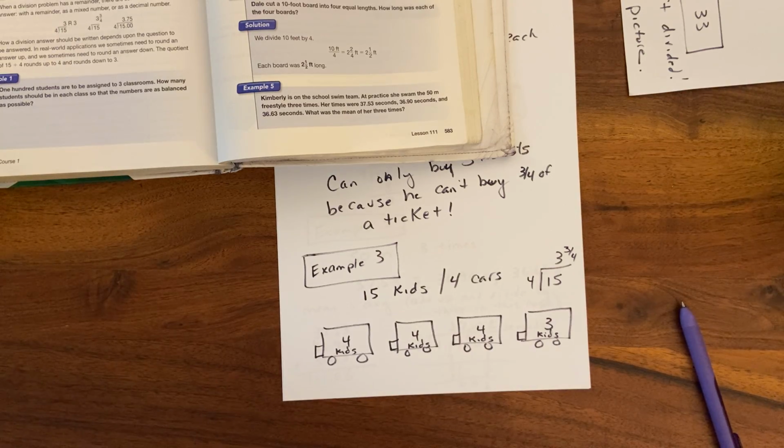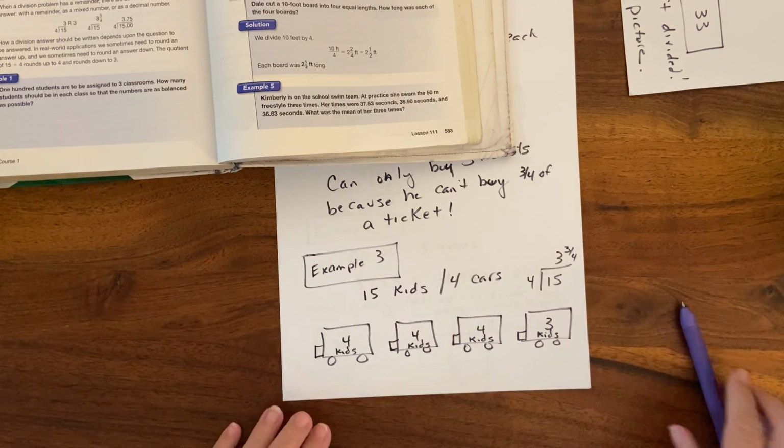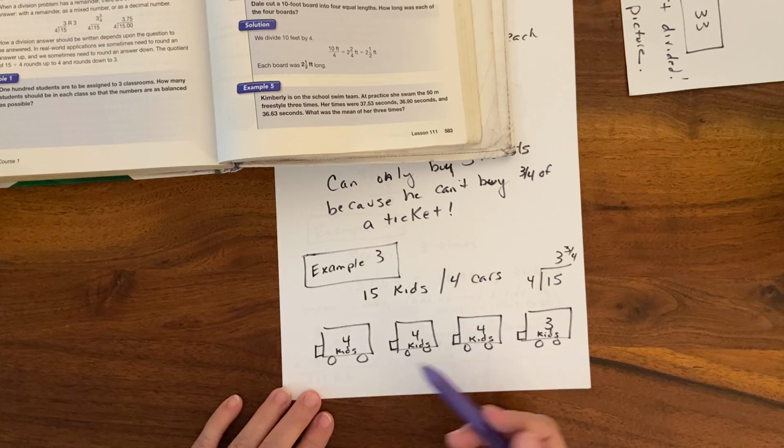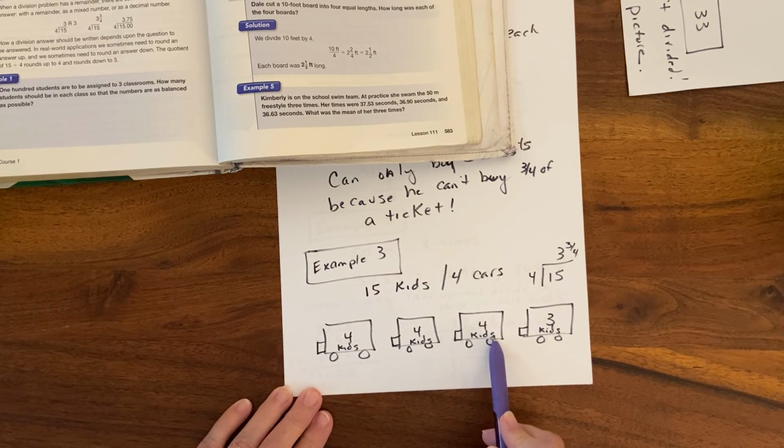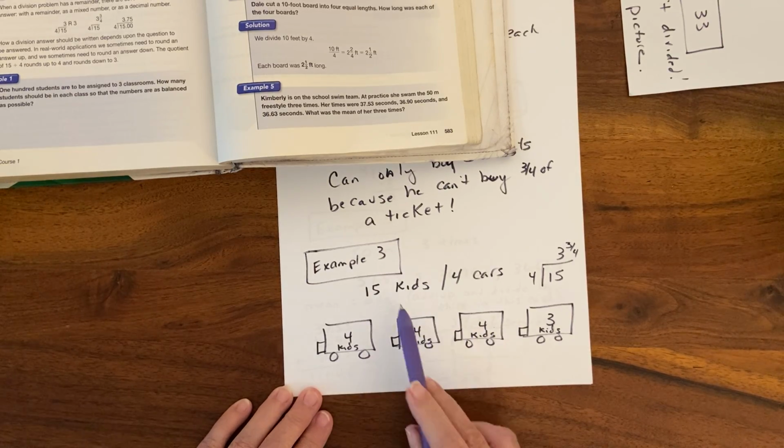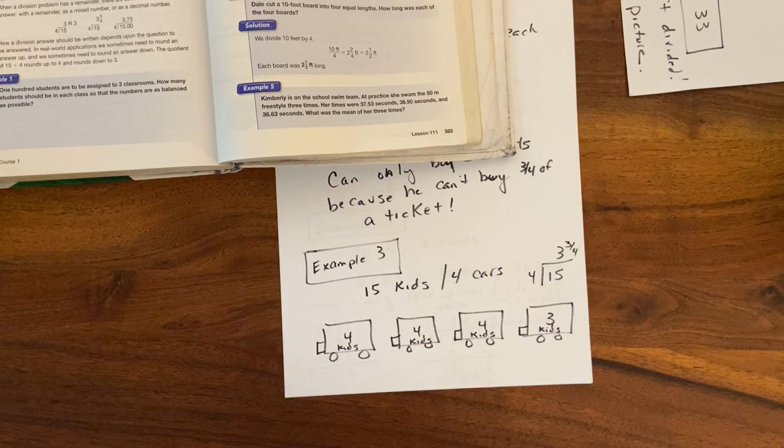Example 3. A little bit different. It says 15 children need a ride to the fair. Each car can transport 4 children. How many cars are needed to transport 15 children? So I drew myself some cars. And again, my drawings are not elaborate. So I put 4 kids in that car, 4 kids in that car, 4 kids in that car. So I know that's 12 kids. I have 15, so only 3 have to go in that car, right?